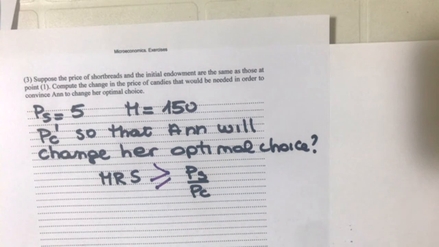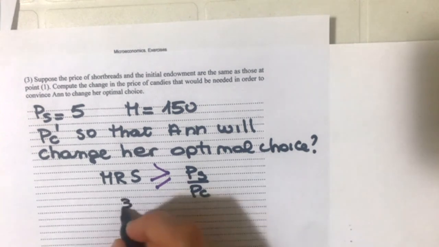Since I want a change in the optimal choice of N, I need a change with respect to the situation that I had at point 2. Since previously the MRS was lower than the price ratio, now I want an MRS higher or equal to the price ratio.